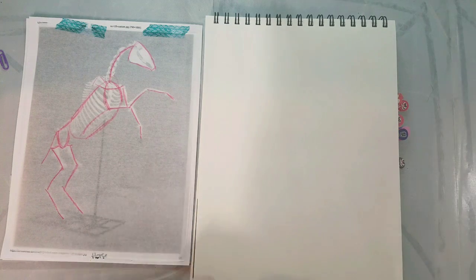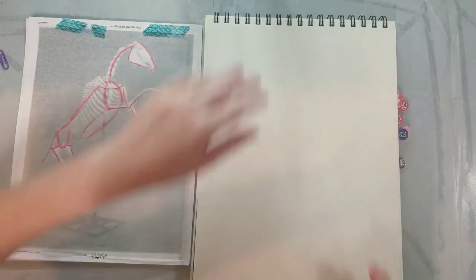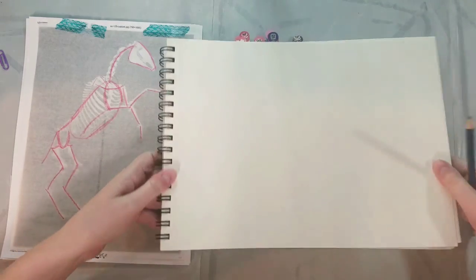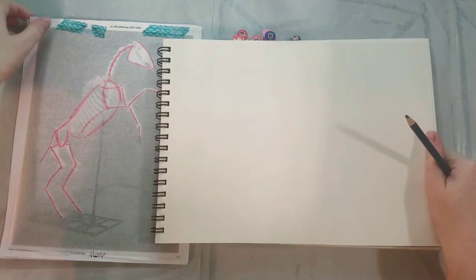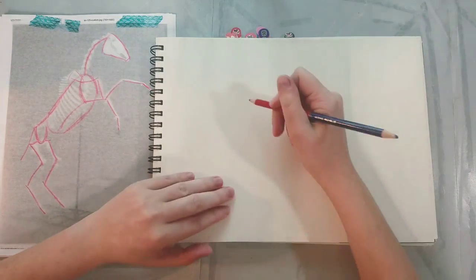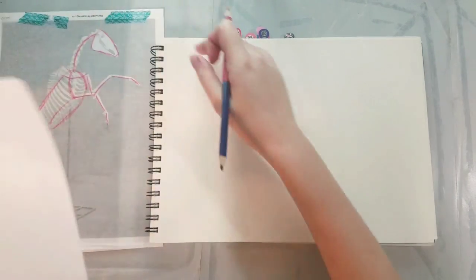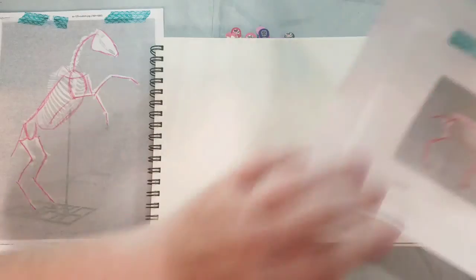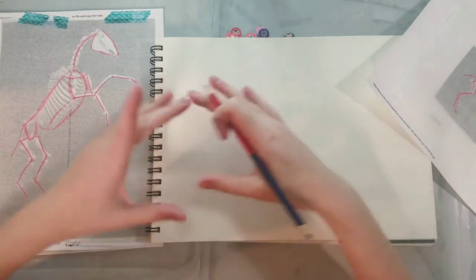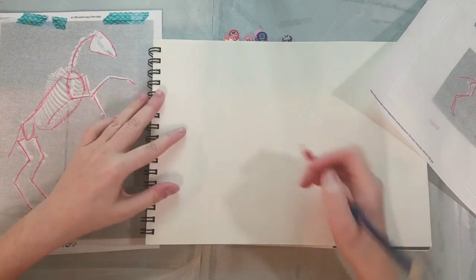All right, now we have a galloping horse, which I'm going to turn around. This one's going to be a little bit more of a challenge because I have drawn lots of reared up horses. I haven't drawn so many horizontal oriented horses.